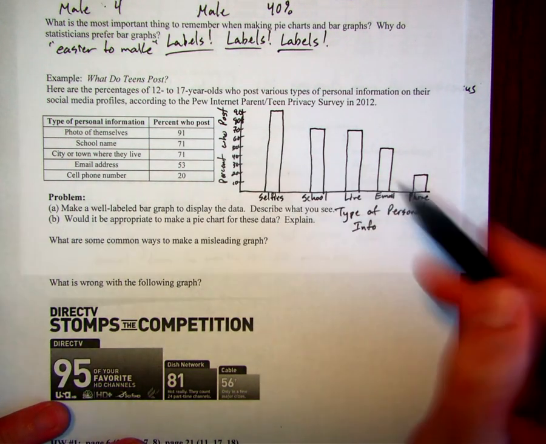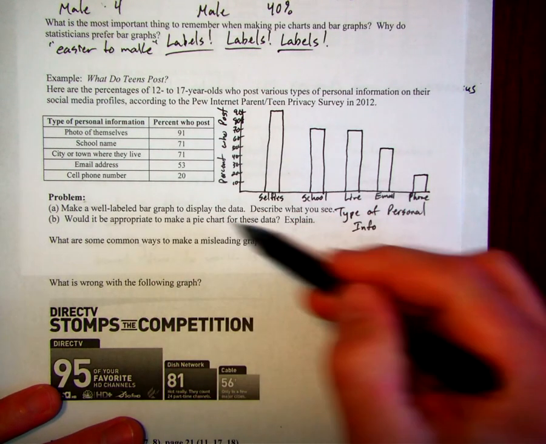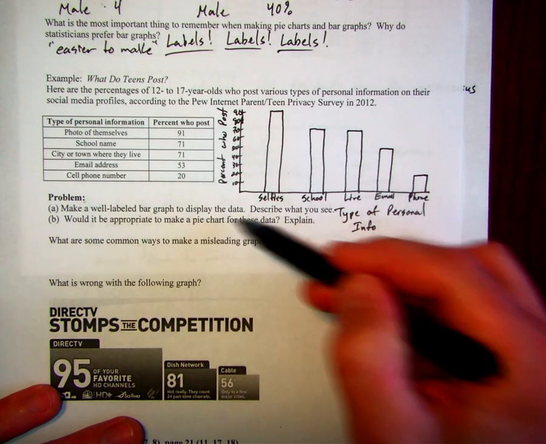And just, everything's labeled perfectly. That would look good. So we did the first part. Always read the full question, RTFQ.